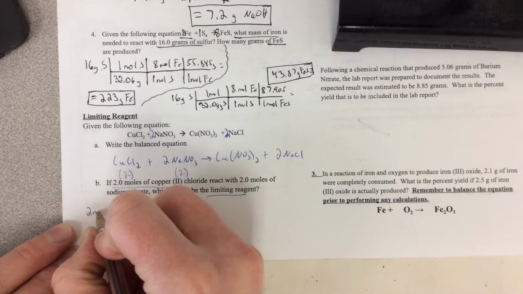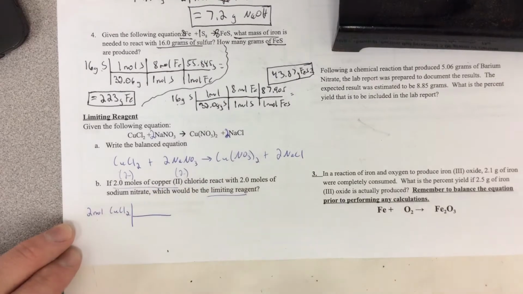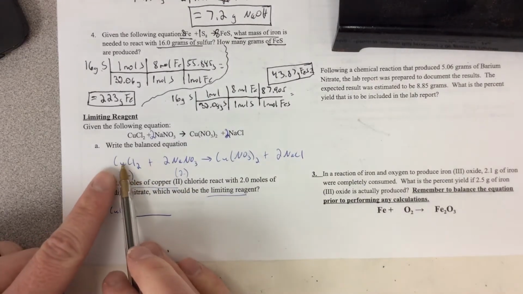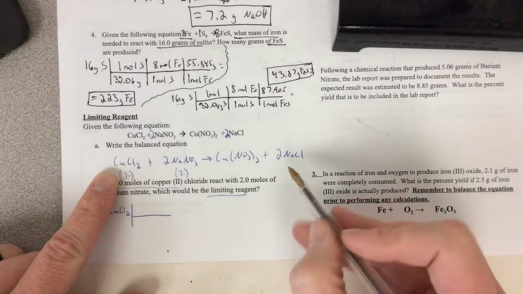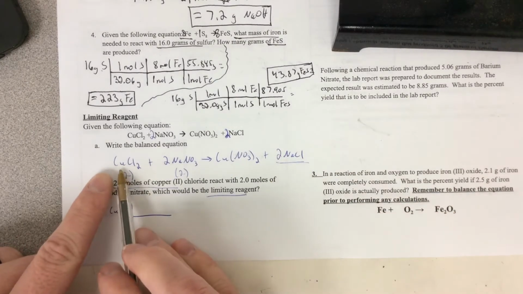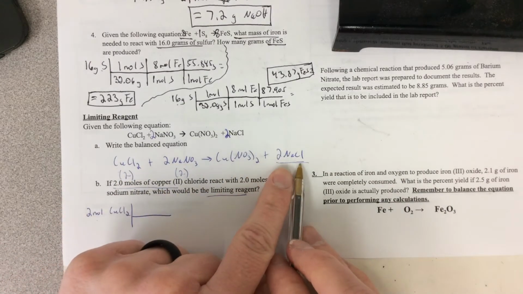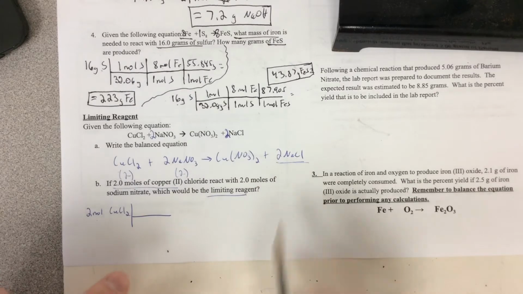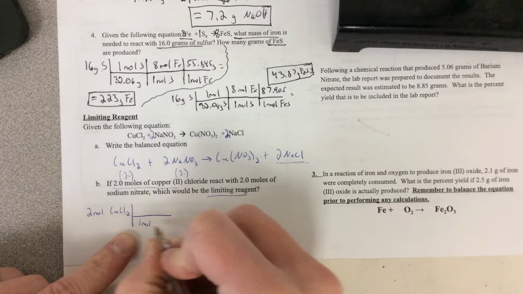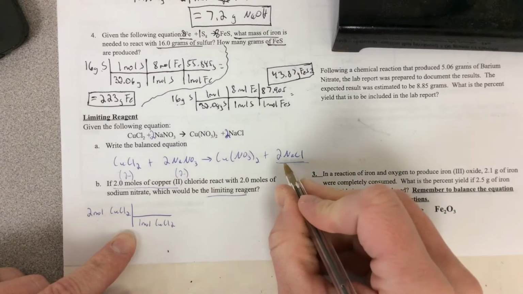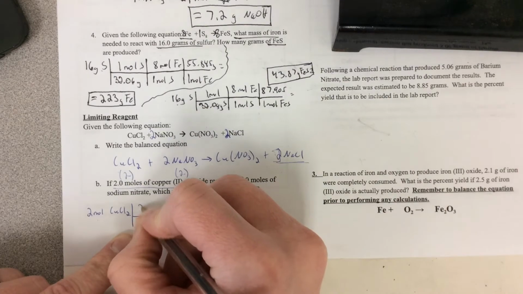So 2 moles copper chloride. And in our equation, for every 1 mole of copper chloride, we're just going to pick one of the reactants. I decide I'm just going to use this. I want to see if I have 2 moles of copper chloride, how many moles of sodium chloride can be produced. I'm just going to pick this one as an example. So in my equation, I have 1 mole of copper chloride to every 2 moles of sodium chloride.